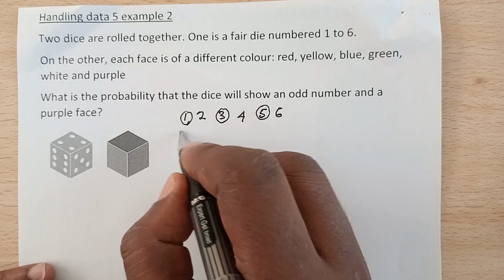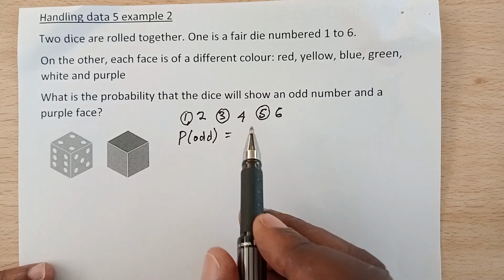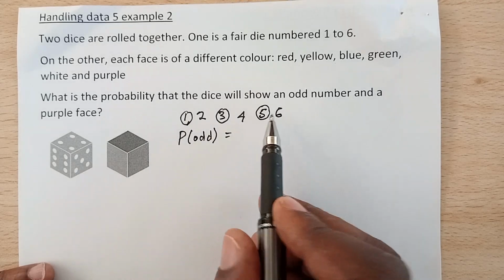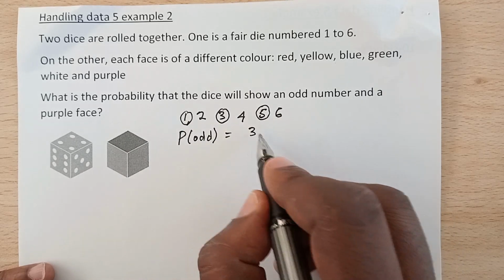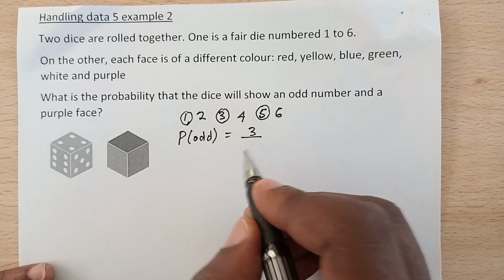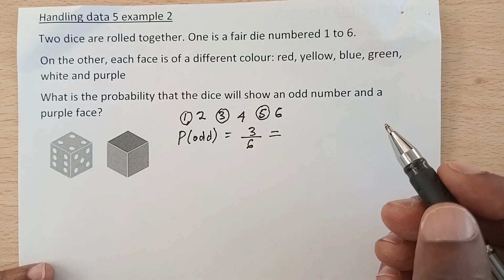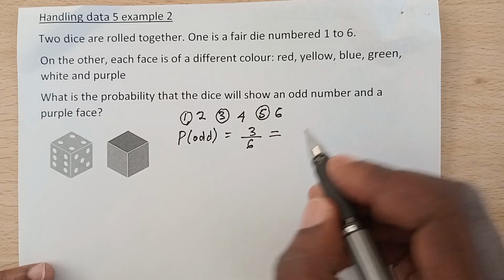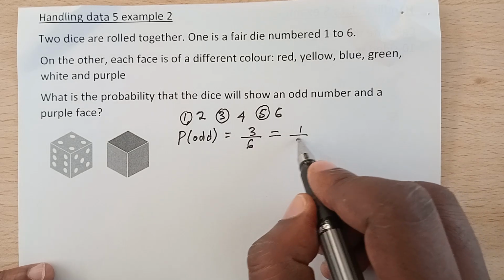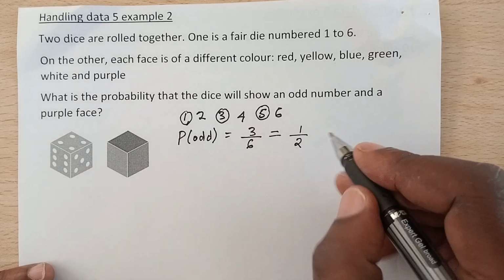So the probability of showing an odd number is 3 out of the possible 1, 2, 3, 4, 5, 6, which is 1 over 2, or a half. That is case A.